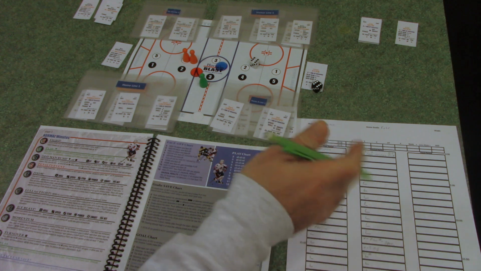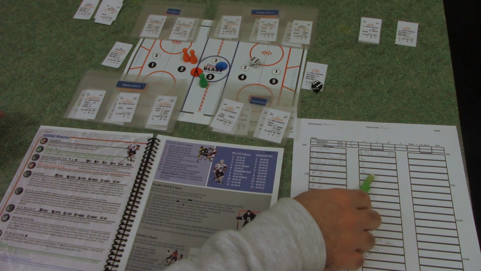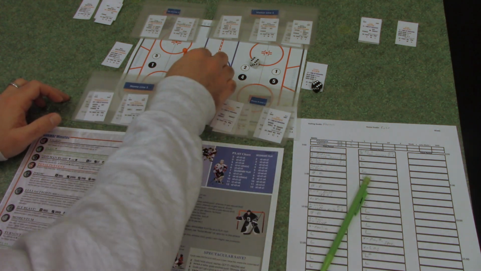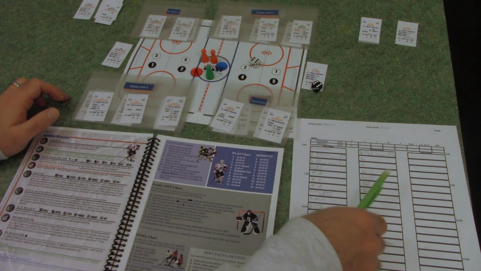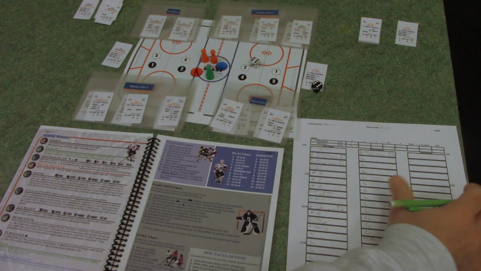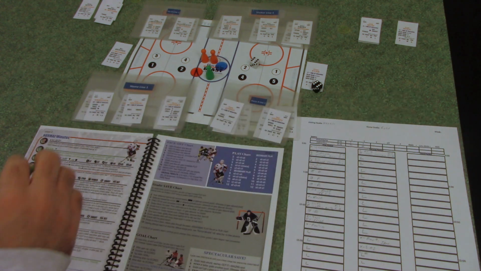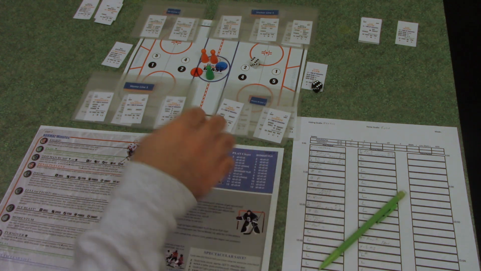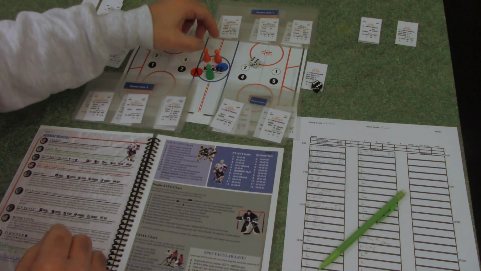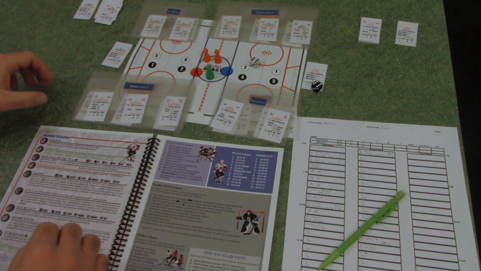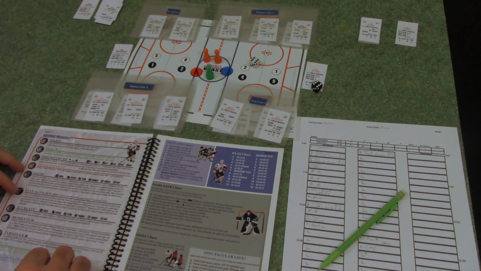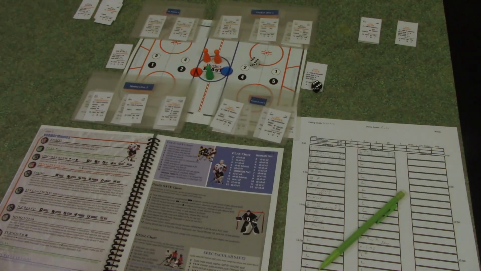So that means that when we start the third period, the first 2 minutes, Philadelphia will be a man down. But here we're all tied up. There's just one goal scored in the second period. So when we start the third period, we'll have a power play situation, and we're still knotted up at 2 goals apiece.